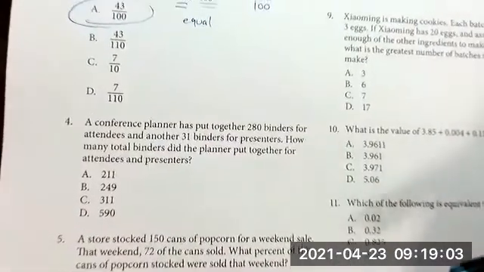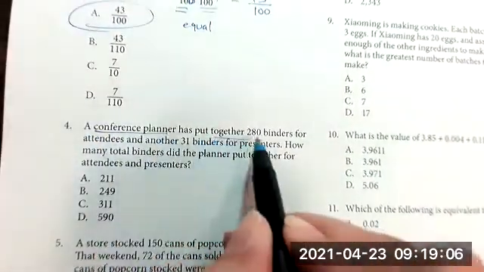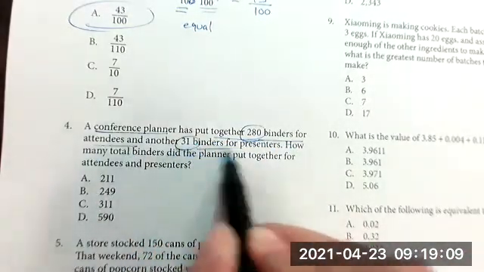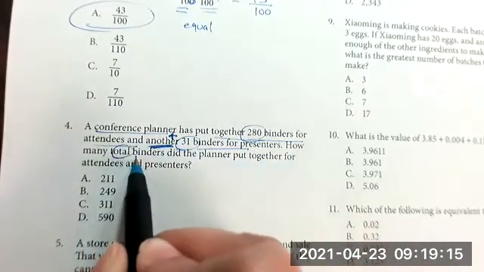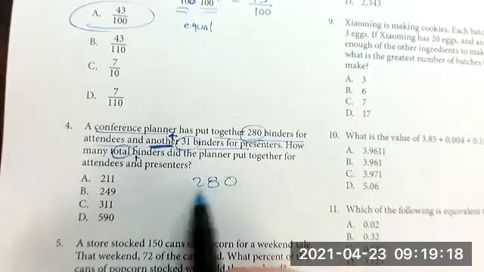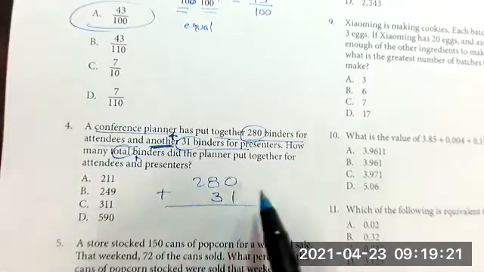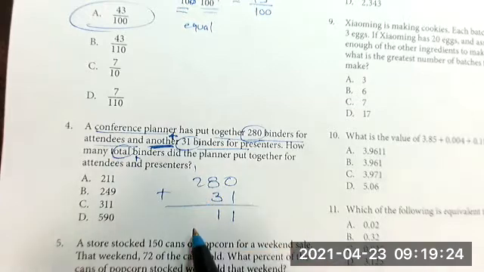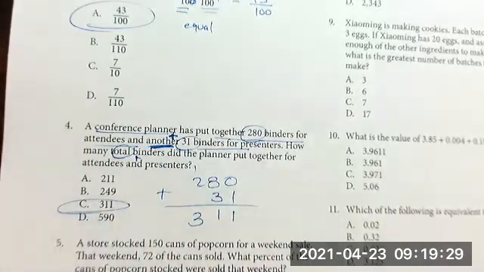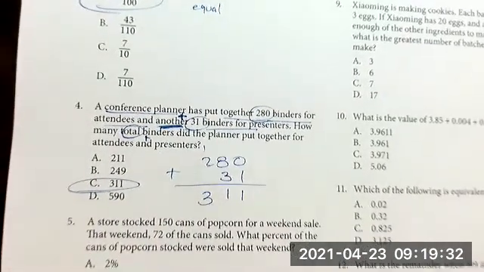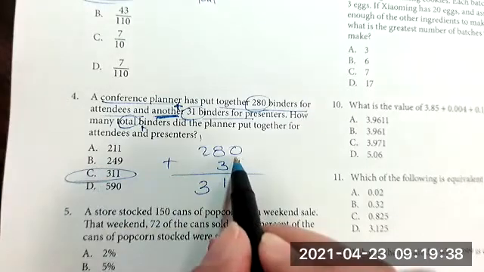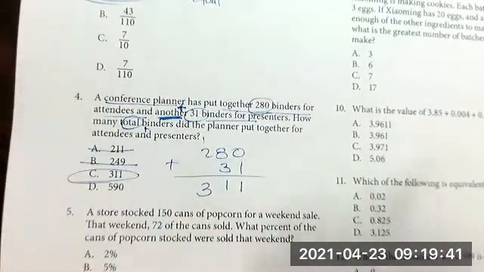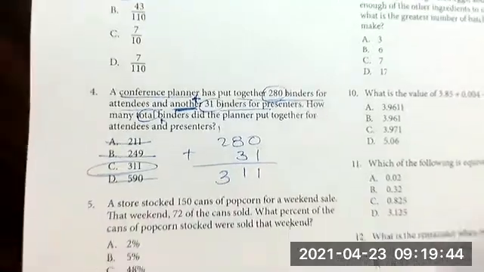Number 2, it says a conference planner has put together 280 binders for attendees, and another 31. That's a plus. How many total? So it'd be 280 plus 31, and that's a simple addition problem. 1, 11, carry the 1, 2, 3. So it'd be 311. Go ahead and circle that answer right there. You can also use process of elimination. It's not 249 because that's lower. It's not 211, and 590 is way too big.